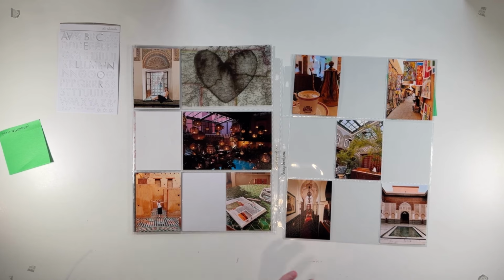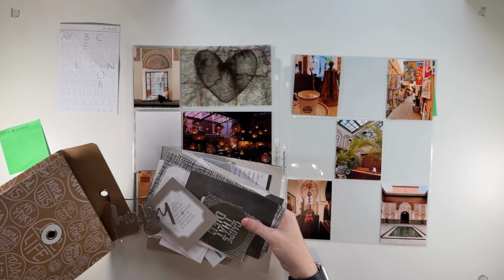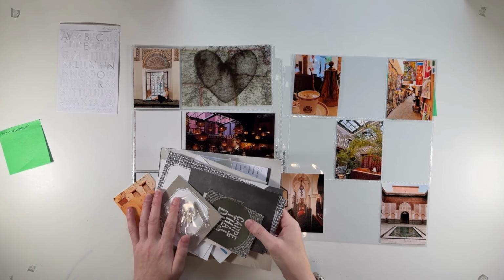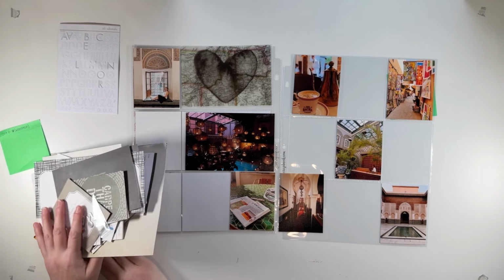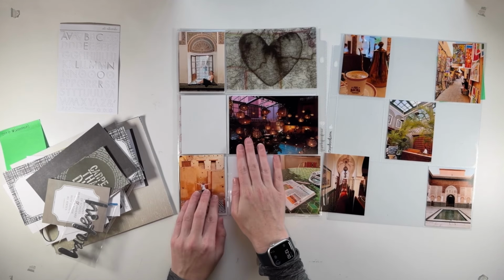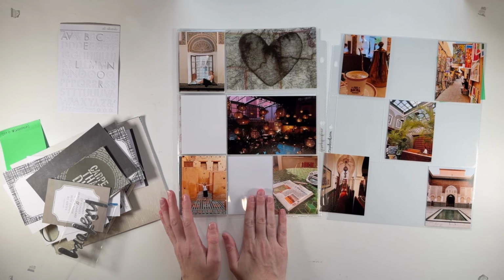So I went through my stash of those and I found this one. This is the History Story Kit. And I think that maybe I've made one project from this before. I'm not entirely sure, but I decided that I wanted to use this kit for this spread because I think it will go well with the birthday theme.